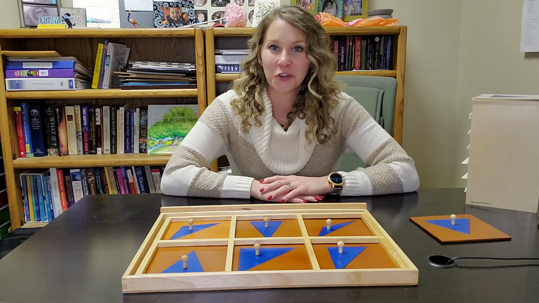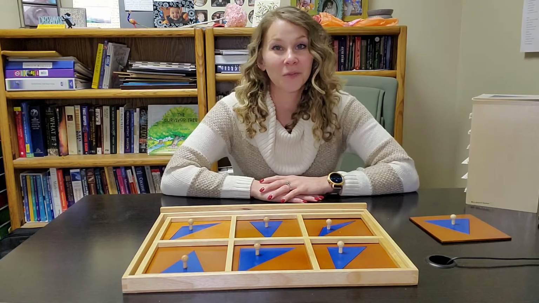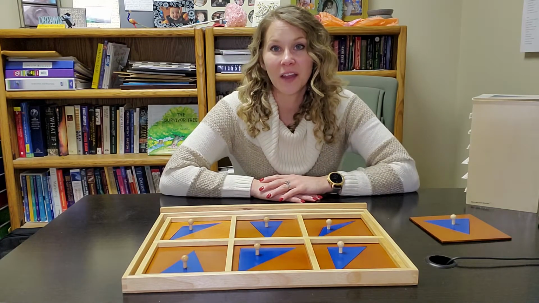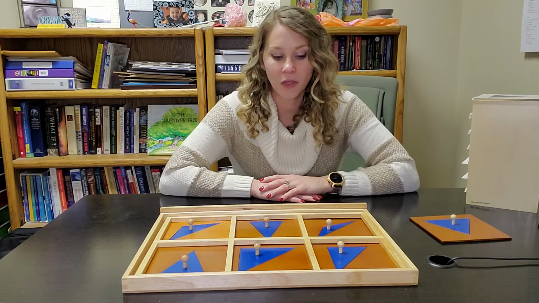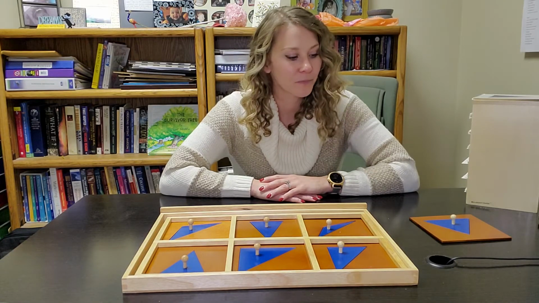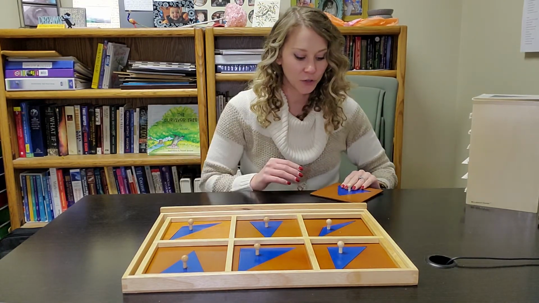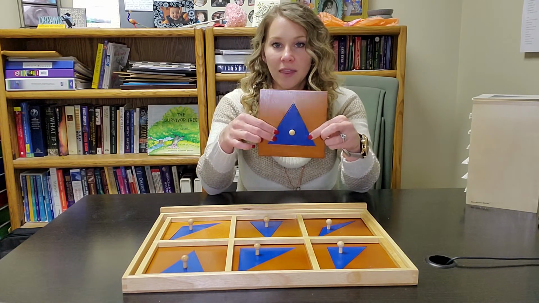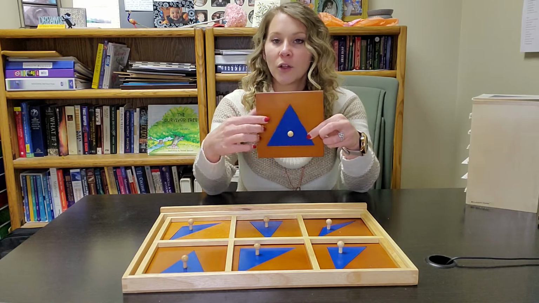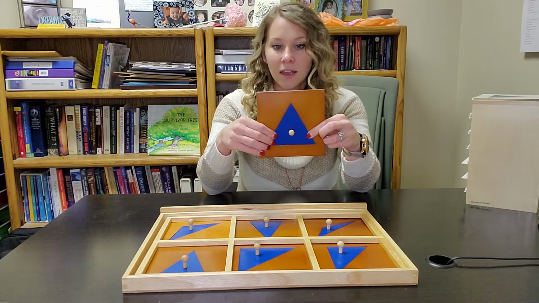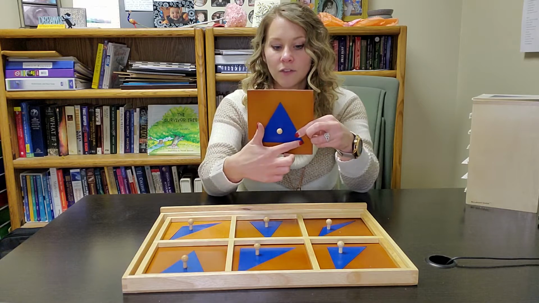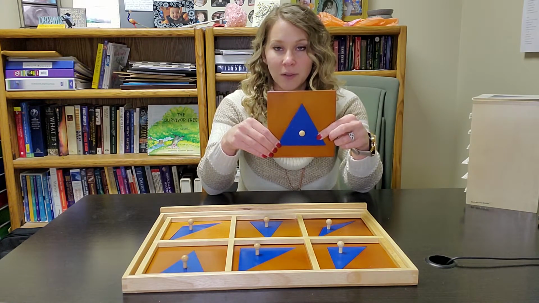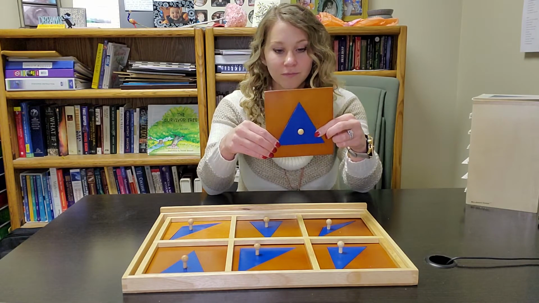This is our triangle tray, and this is where the shape facts start getting really fun. You can introduce that these are all triangles, but they all have different names based on the way that they are created. The triangle in our demonstration tray is called an equilateral triangle. That means that all the sides of the triangle are the same length and that each corner of the triangle has the same degree. These are all acute angles, meaning that they are less than 90 degrees.